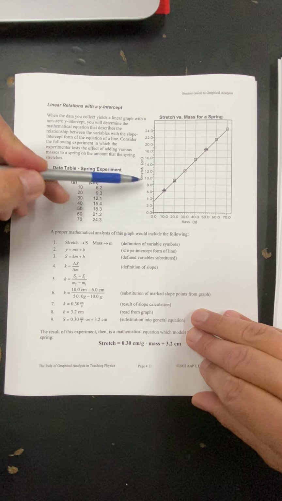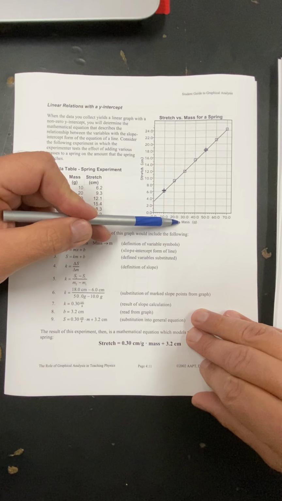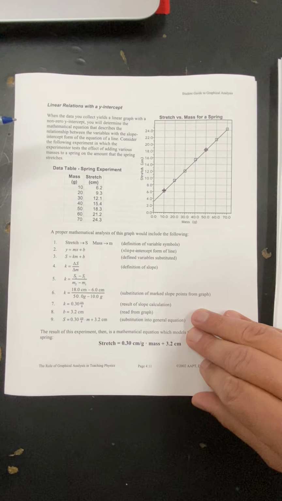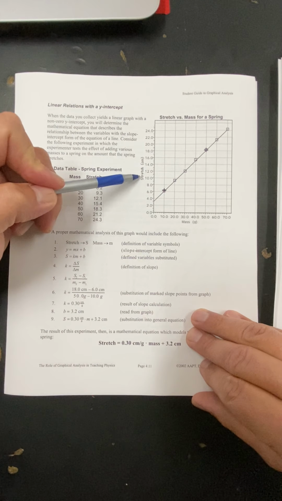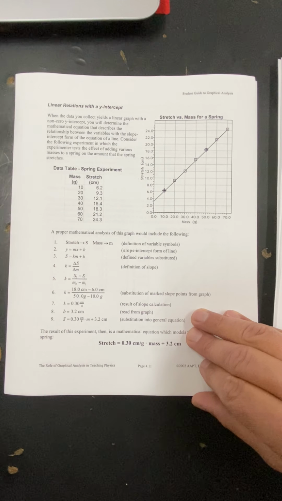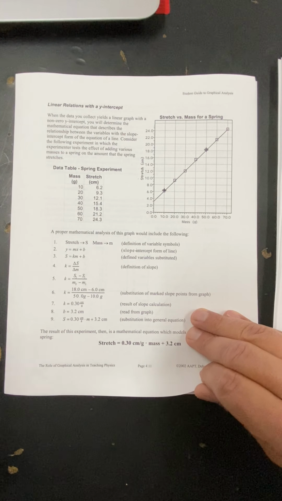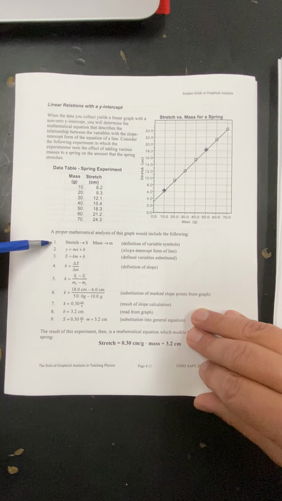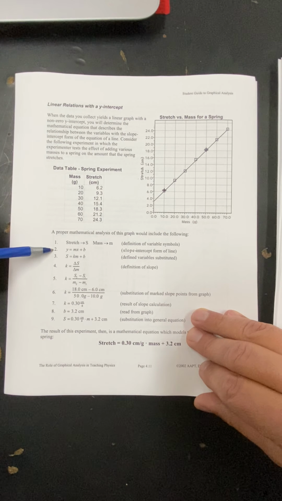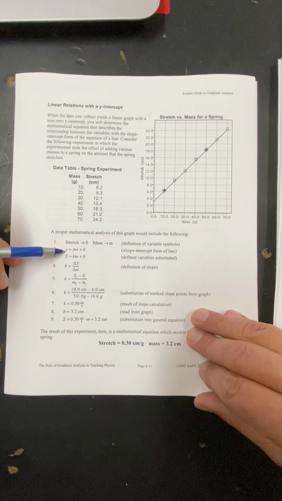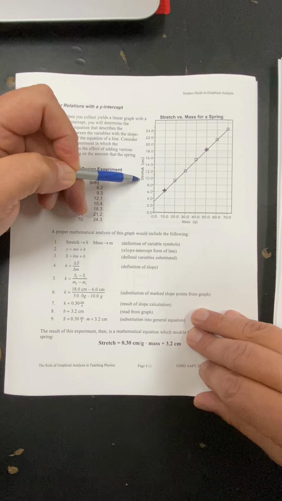And this is the graph they made. So in this case, they're considering mass to be the independent and stretch to be the dependent variable. Units, quantities. So, step 1, just define your variables. Step 2, generic equation, math class for a line. Step 3, substitute. We don't have a y-axis, we have an s-axis.